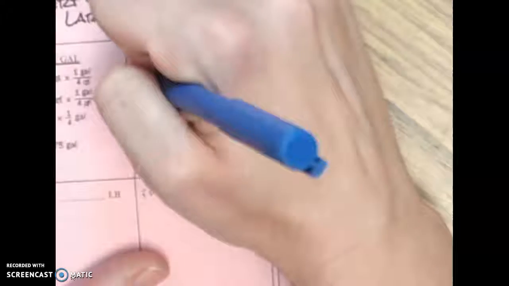Okay, so this MI right here, that stands for miles. He just got kicked off of this line over here. So if you don't want him there and you'd rather have him up there, put him up there.